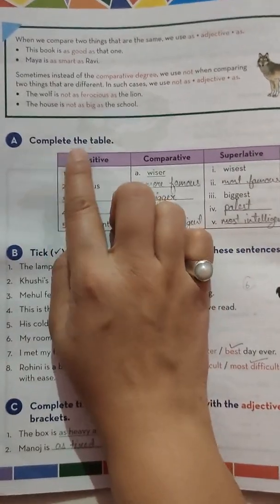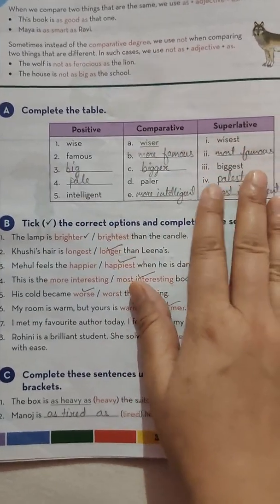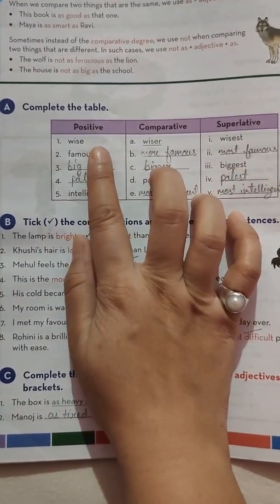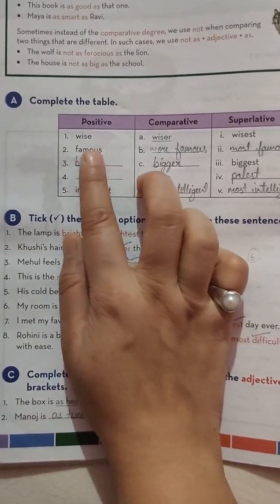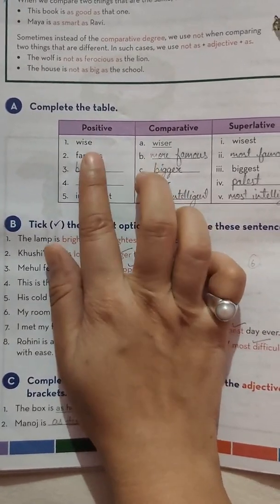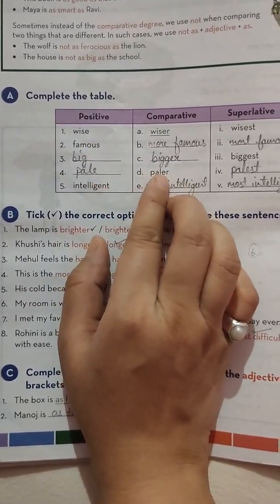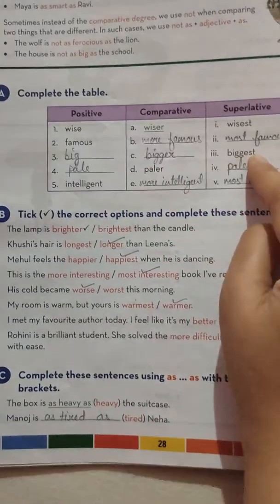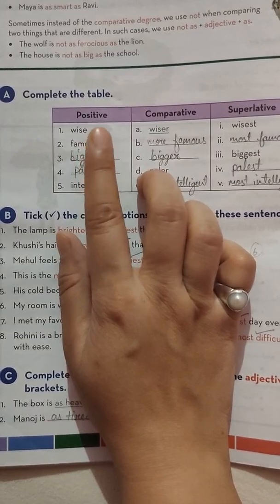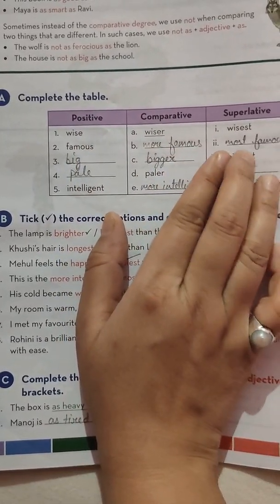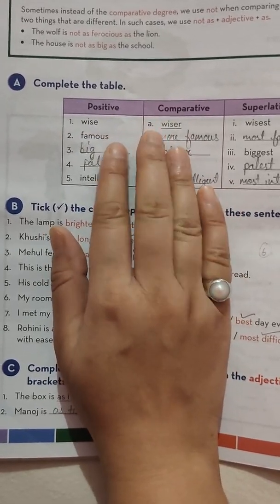Exercise A. Complete the table. Dear students, as you can see, here is a table given and few adjectives are given of positive degree, while the others are given of comparative and superlative degree. We have to complete this table. We have to give the positive, comparative and superlative degree of all the adjectives which are mentioned here.